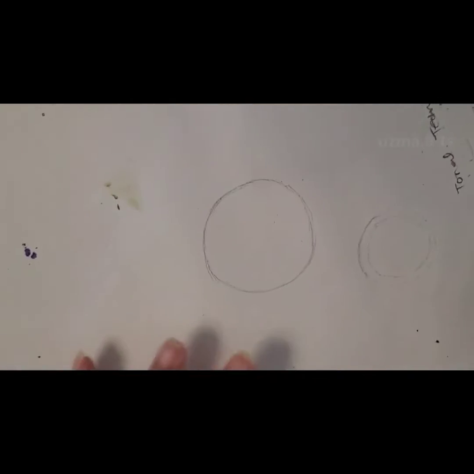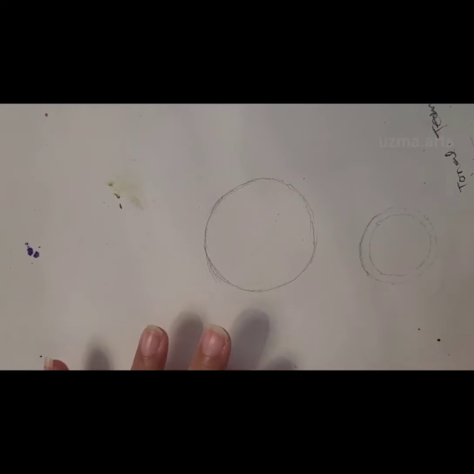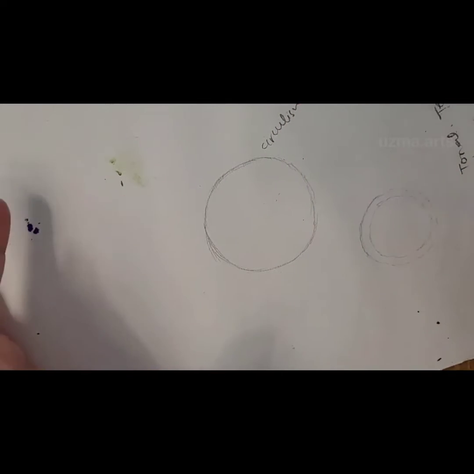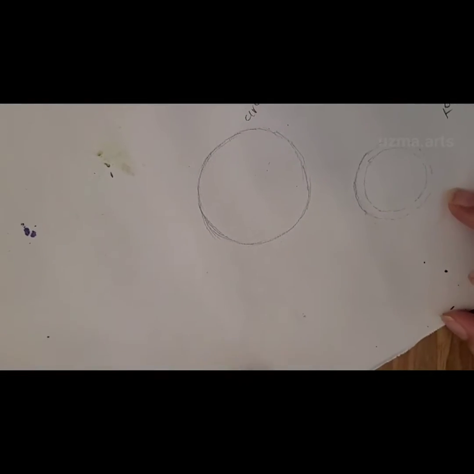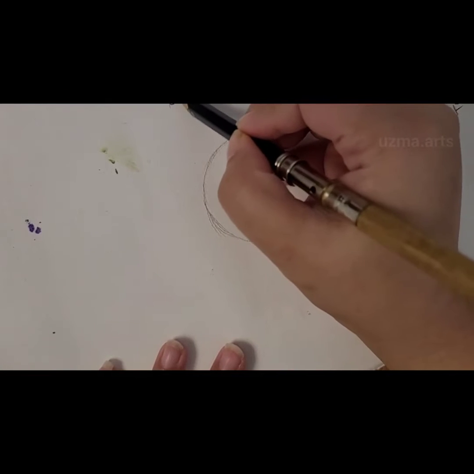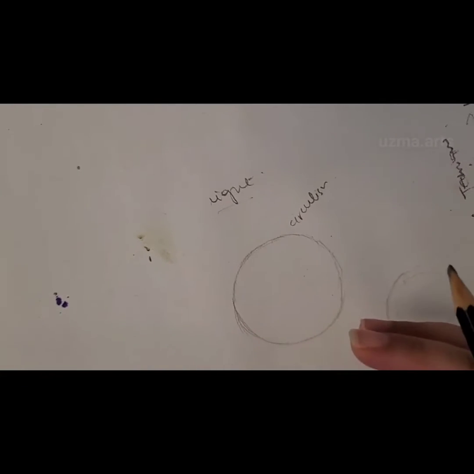Okay, now here we are going to apply circulism, but how? So first thing, what I'm going to tell you about lights. How light works on our object.